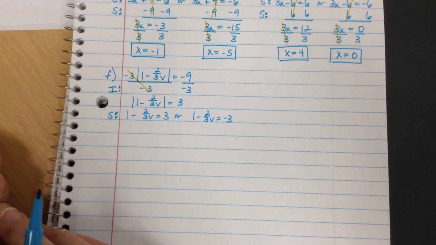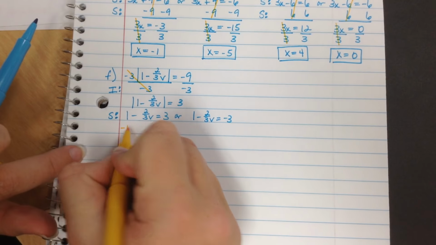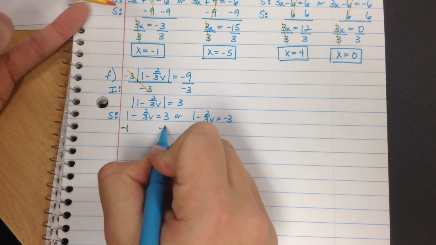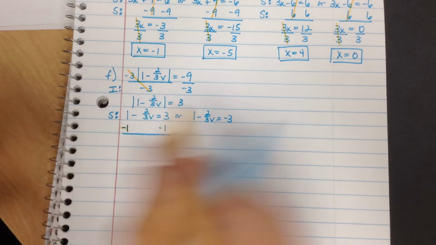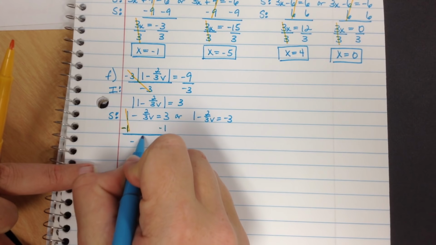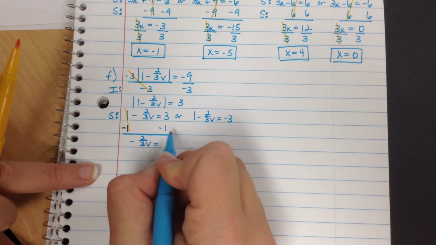From this point, we're just getting v by itself. First thing, get rid of this 1. Whoop, I don't know why I wrote that in yellow, sorry. Subtract 1 from both sides. That'll make these guys cancel. And I have negative 2/3 v equals 3 minus 1 is 2.